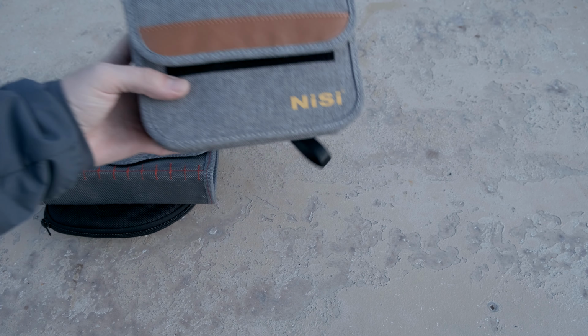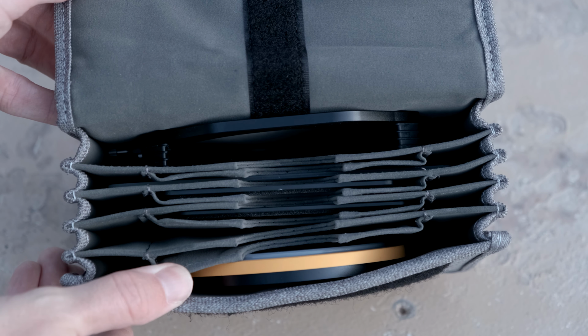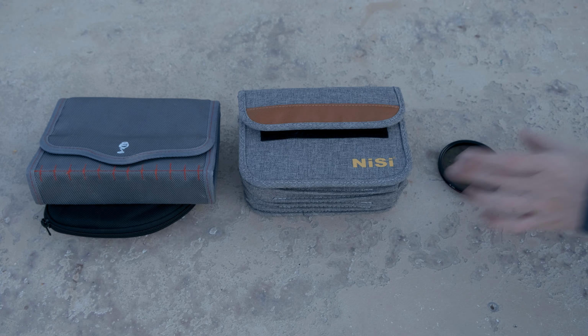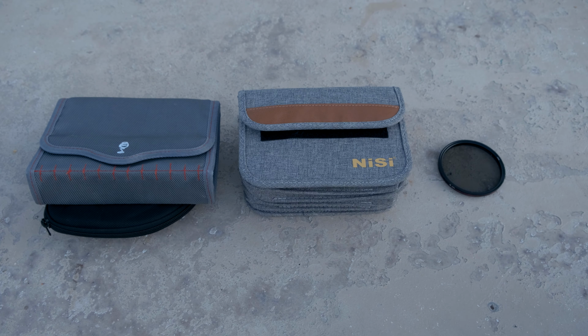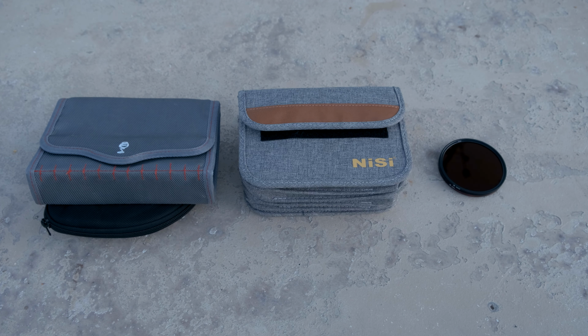Take a look at what I have to carry around for my Sals system. The NiSi system fits all within this case, and it holds more filters than I could ever actually need, which is great. It's a much smaller footprint in comparison to my current system. However, compare both of those to just having a magnetic circular polarizer and an ND filter, which you could easily stack 2 more NDs if you needed to, and they would barely take up any space or weight.